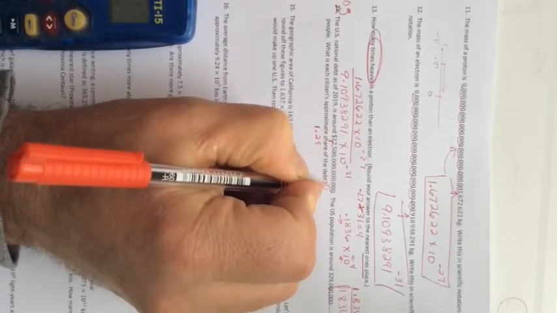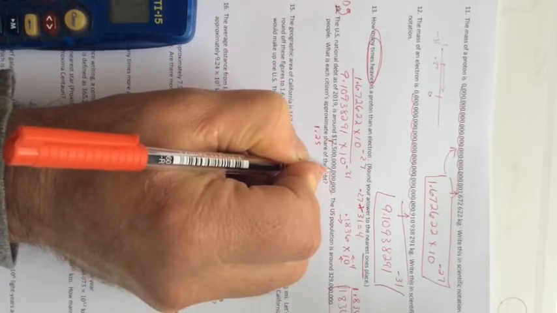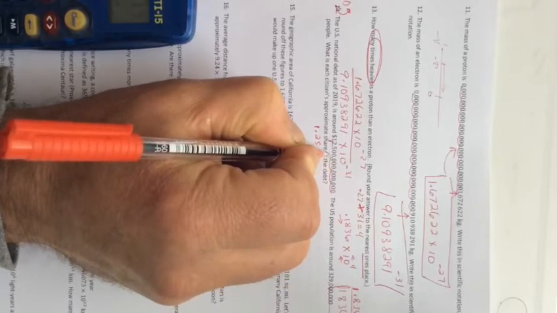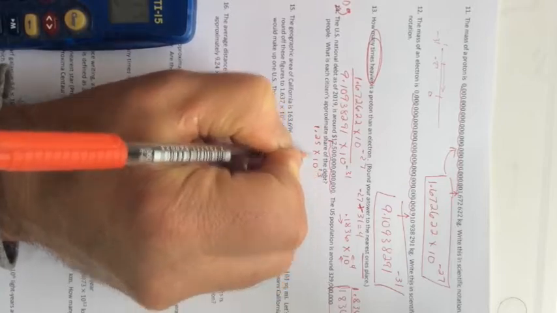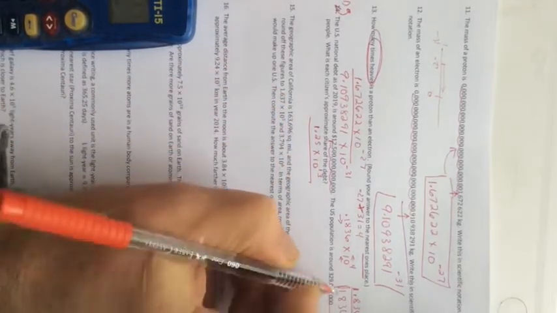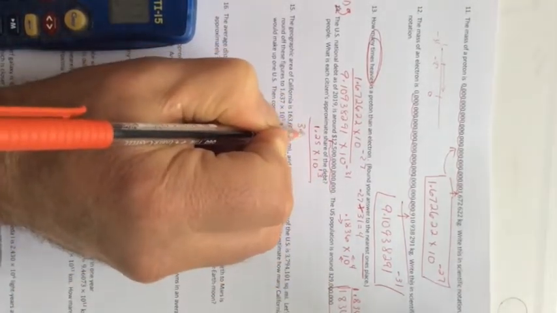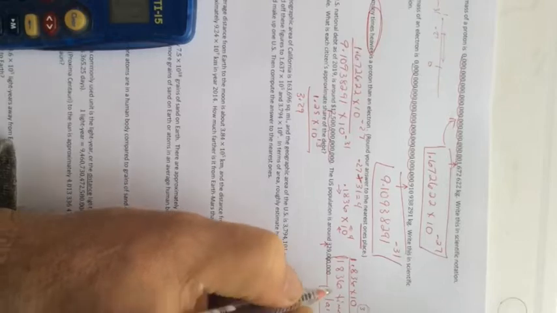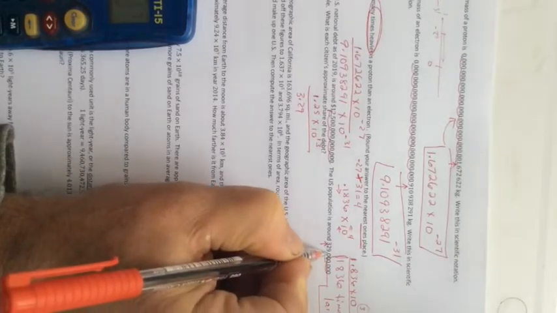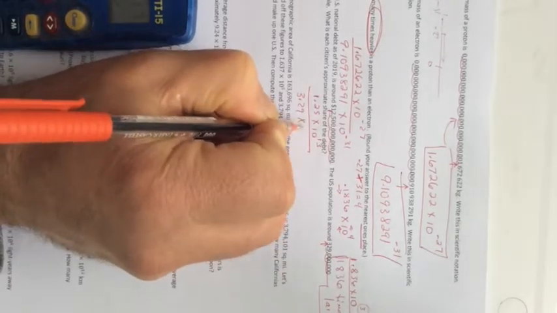Let's count that. 1, 2, 3, 4, 5, 6, 7, 8, 9, 10, 11, 12, 13. That's a very large number, times 10 to the 13. I'm going to divide that by 3.29. That's this one, putting the decimal right there. Let's count that one. 1, 2, 3, 4, 5, 6, 7, 8.